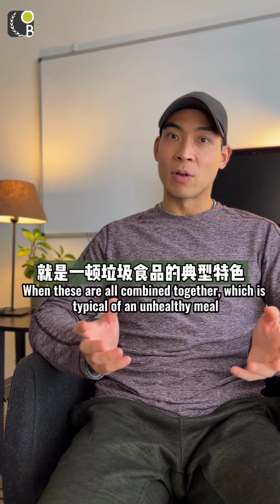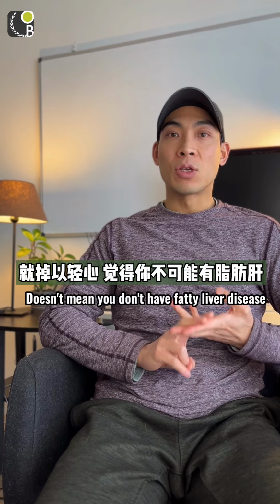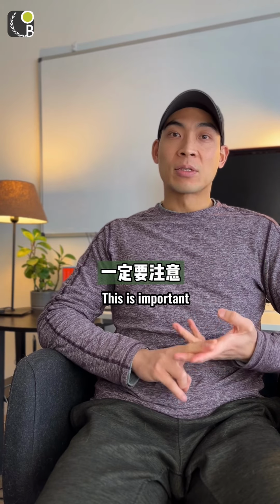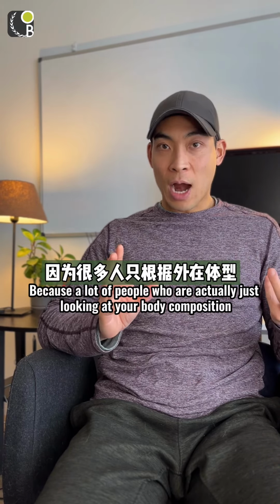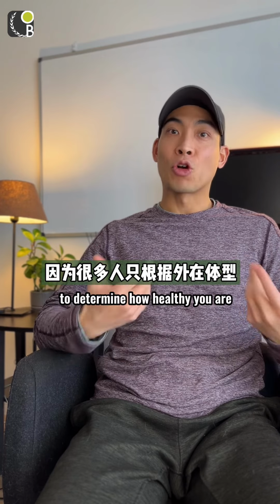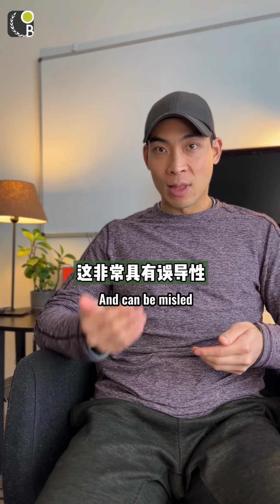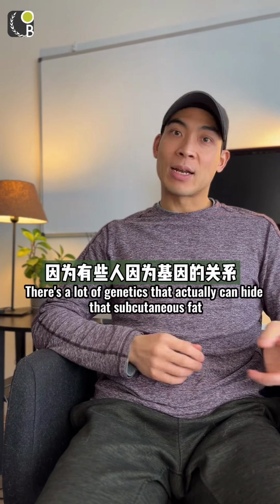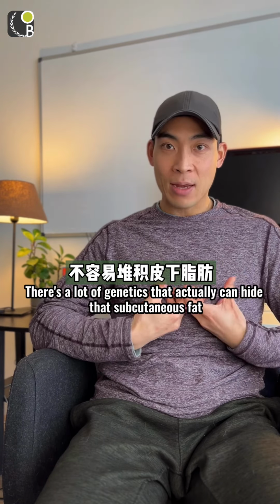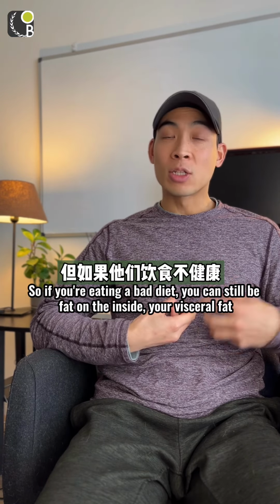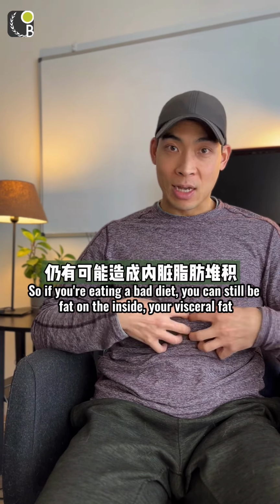So this is very important for you to understand, is that just because you don't drink or you look skinny or somewhat fit doesn't mean you don't have fatty liver disease. This is important because a lot of people who are just looking at your body composition to determine how healthy you are can be misled. There's a lot of genetics that can hide that subcutaneous fat. So if you're eating a bad diet, you can still be fat on the inside. Your visceral fat and your liver can still get fat. And that is actually more dangerous than just looking fat.